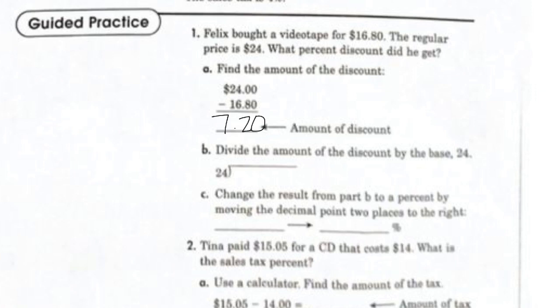Then it says, divide the amount of the discount by the base, what it cost originally. So we're going to take 7.20 and we're going to divide that by 24. When we do that on our calculator, we get 0.3. And then I have to move that decimal 2 places. So I end up with 30%.